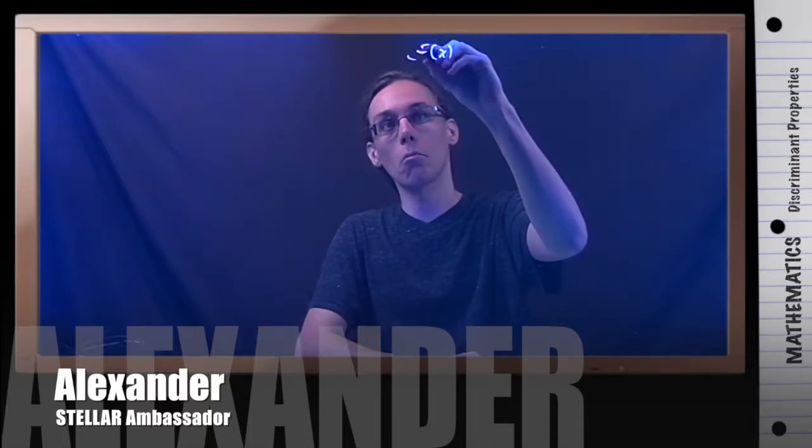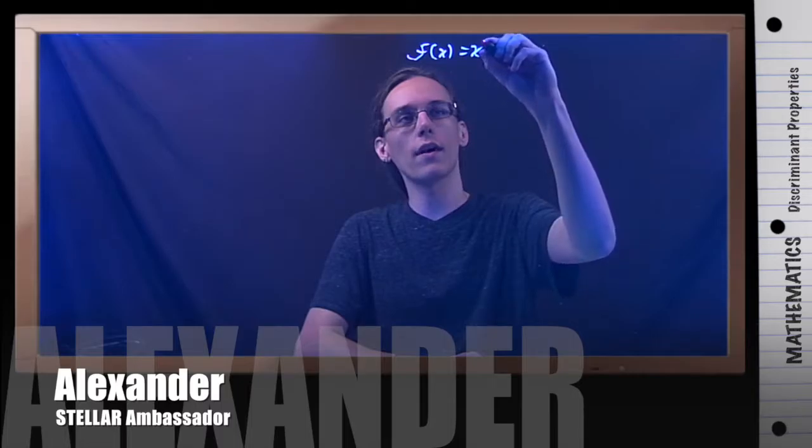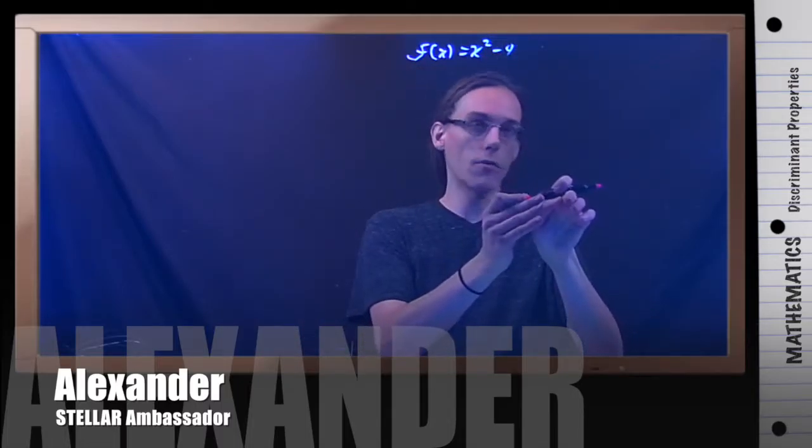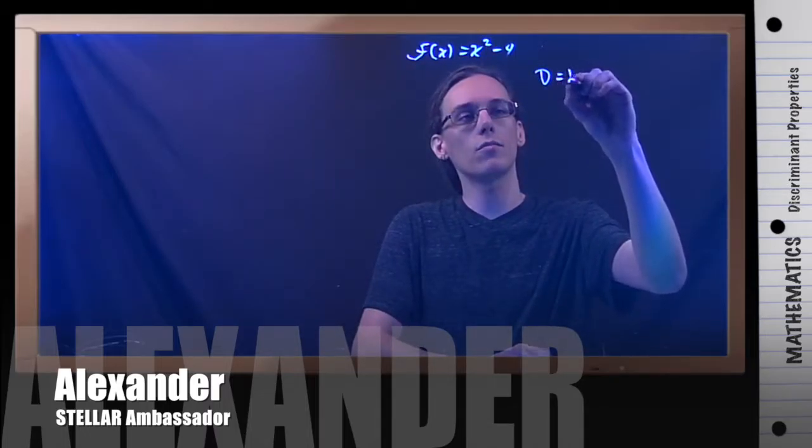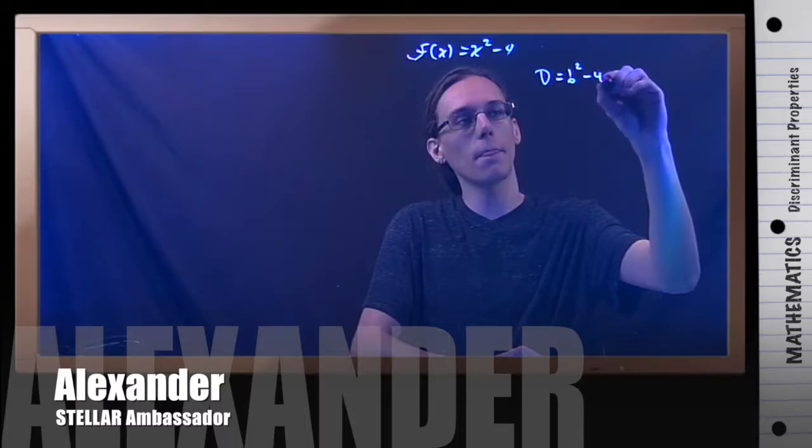All right, so in this example, we're going to be determining how many zeros a function has by using the discriminant. So the function we're going to be doing this with is f of x is equal to x squared minus 9. So just as a quick refresher, the discriminant is equal to b squared minus 4ac.